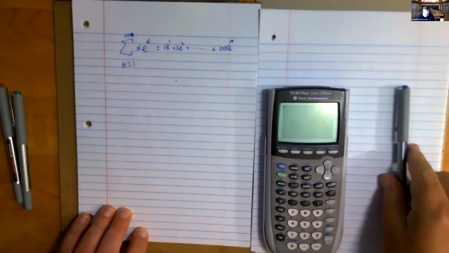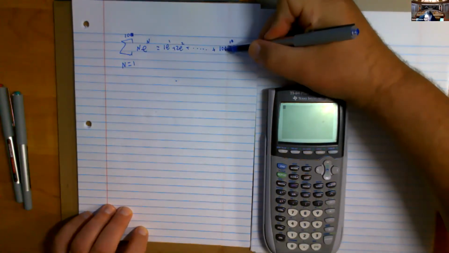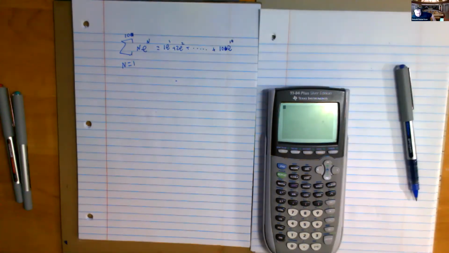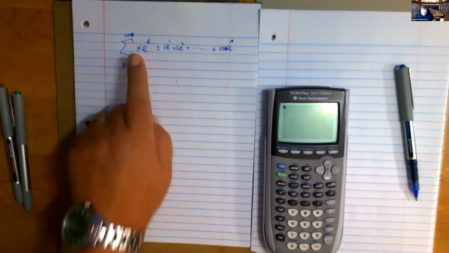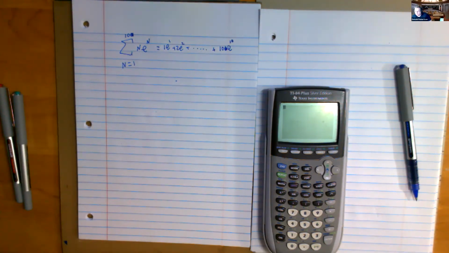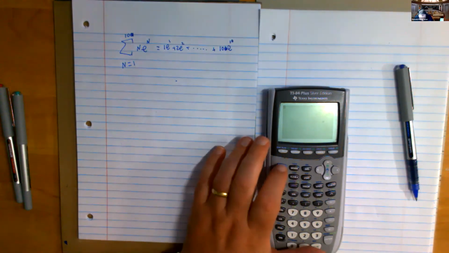I've just decided to change the question. I'm going to make it 10, because e to the power 100 is so big I think the calculator would die on me. The calculator can only go so far and then it keels over. So we're adding up the first 10 of these. We could certainly do it by hand, but we're going to choose a different pathway.